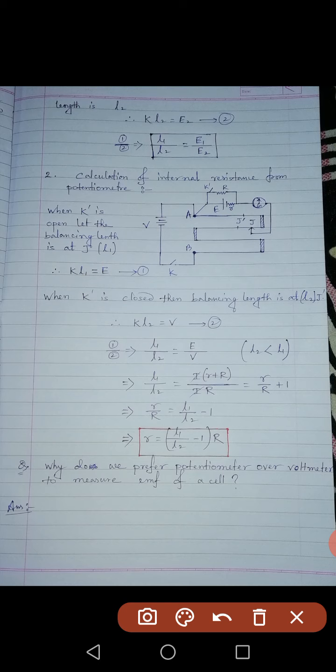Okay, next case: this K dash is now closed, and once K dash is closed, what will happen? Current will be drawn from the cell E. This current which will be drawn from cell E will flow in this direction, in this small loop.